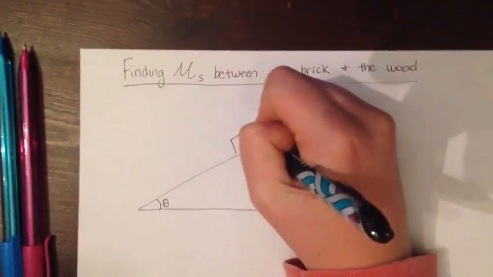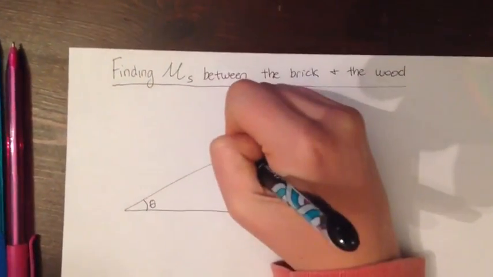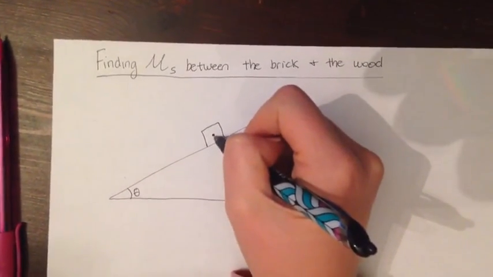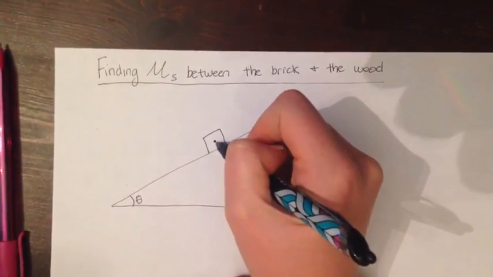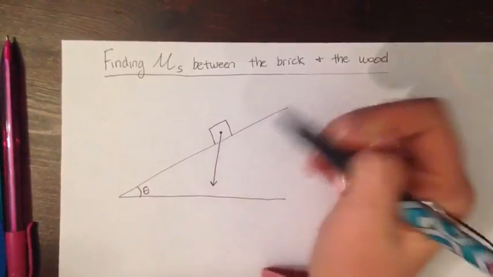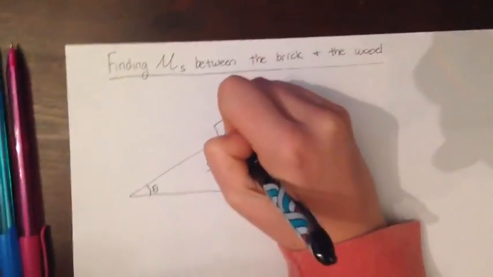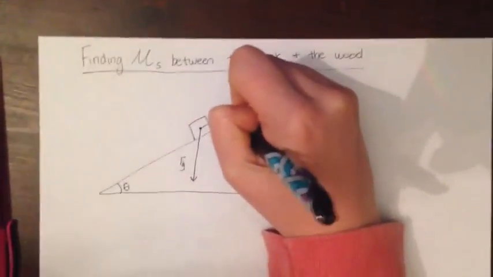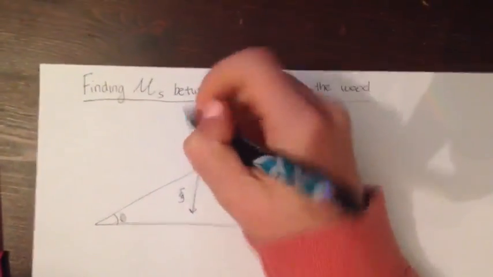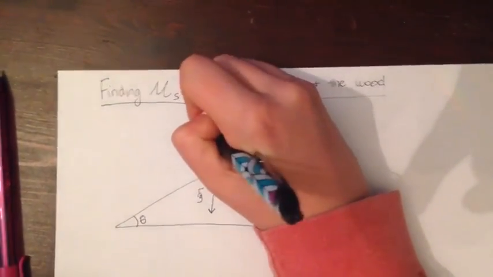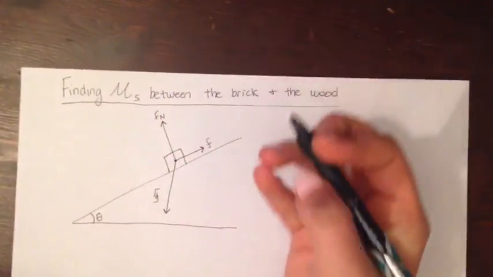And now we're going to draw the brick on the inclined plane with its center of gravity right here. So now let's draw the forces acting on the brick at this moment. So we have the force of gravity directly downwards. We have the force of friction opposing the motion down the incline. And we have the normal force.